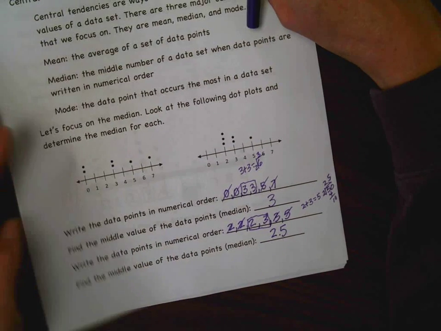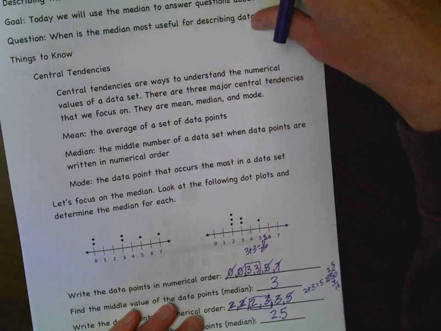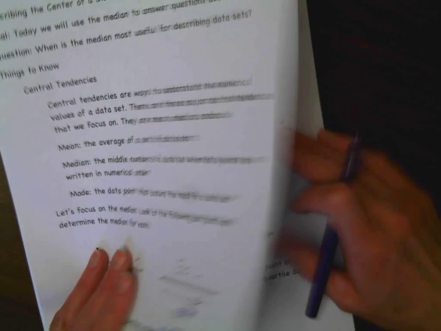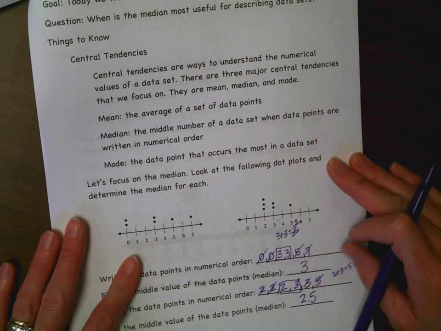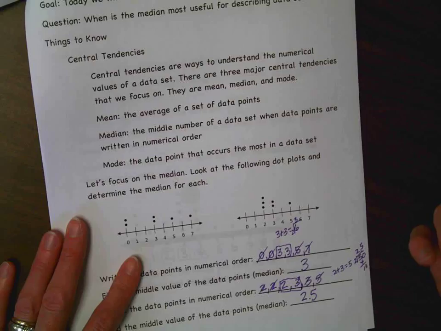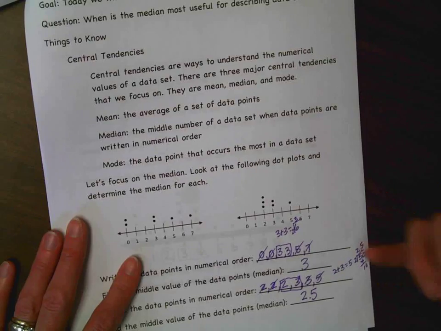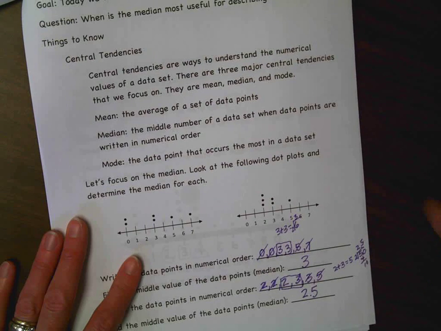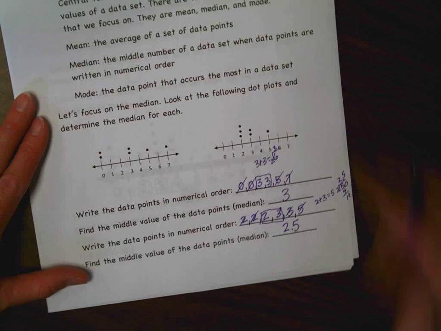Okay? So it's actually a very, very easy process of figuring out and determining the median. Basically, the key to finding the median is that you have to put the numbers in numerical order. And it does not matter if you go from greater to less than, or less than to greater than. It doesn't matter as long as they're in numerical order.